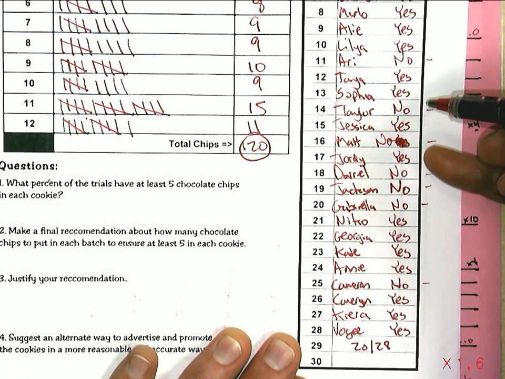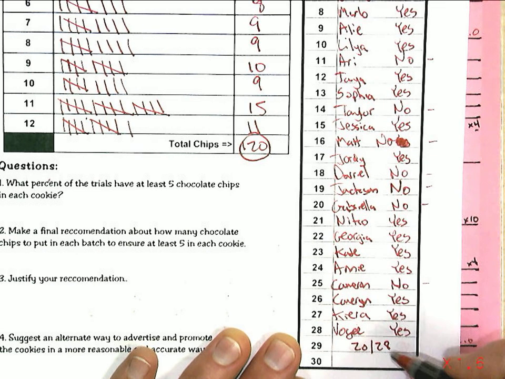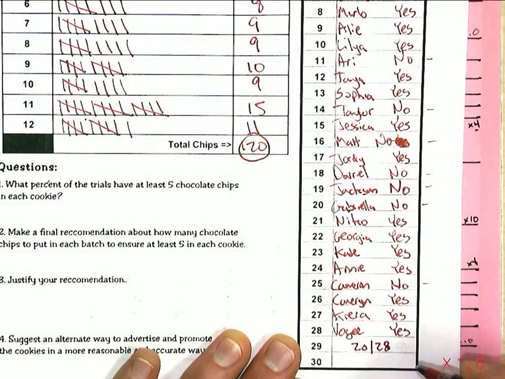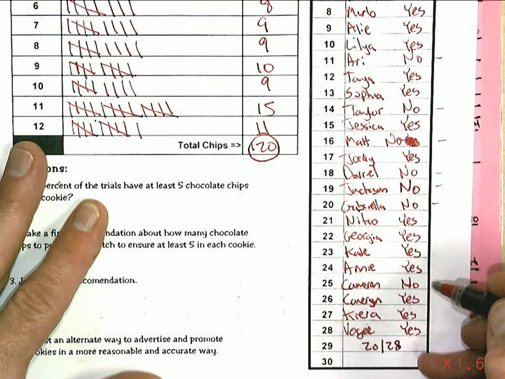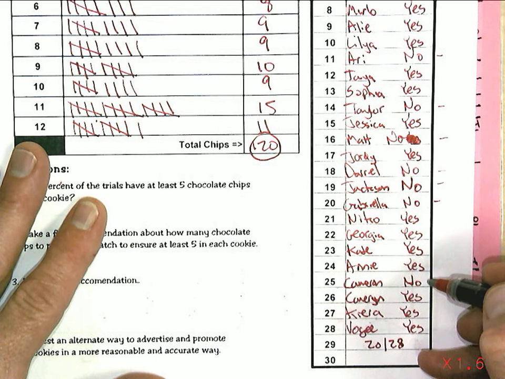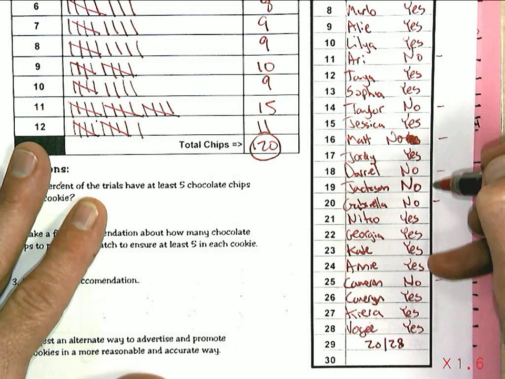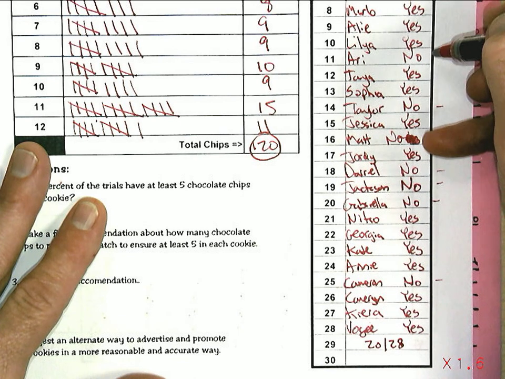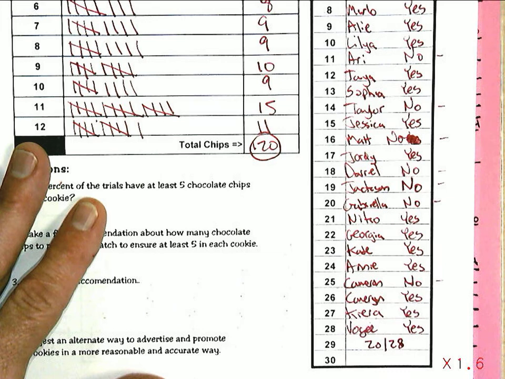And this is really where we were trying to get to, 20 out of 28 trials that had at least 5. Now, we went back to these people, each person in these 8 out of the 28 sets of cookies, each one of them only had 1 cookie that did not have at least 5.